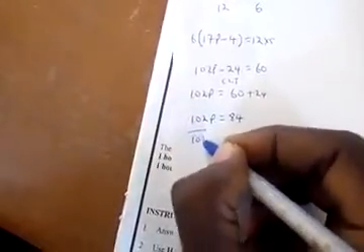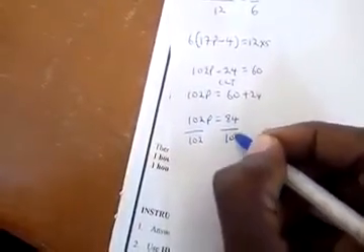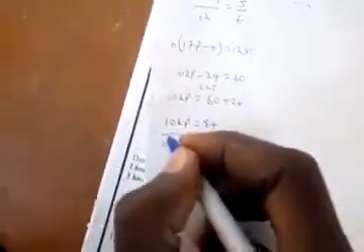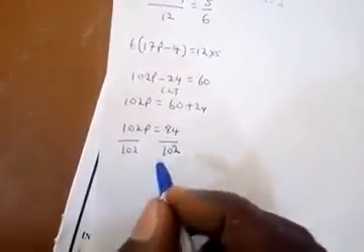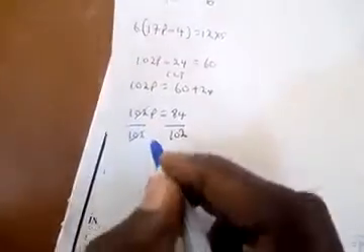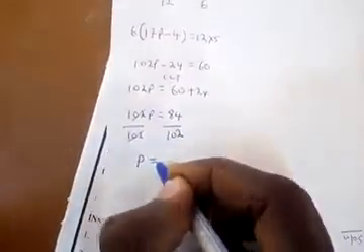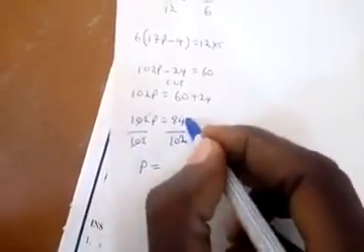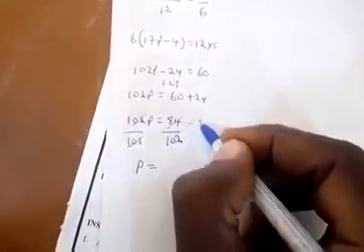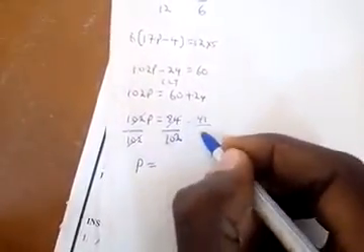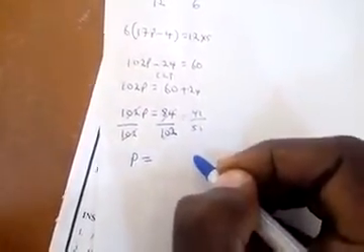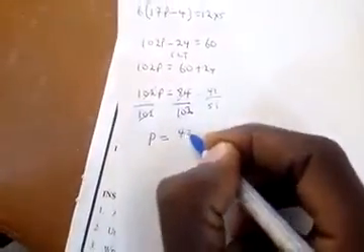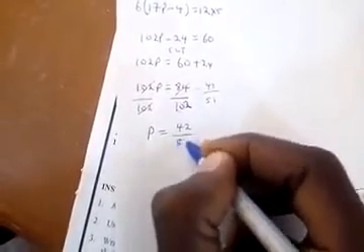And I'll divide both sides by 102. This and this will cancel, so my p will be equal to 2 here is 42, 2 here is 51. So my p becomes 42 divided by 51.